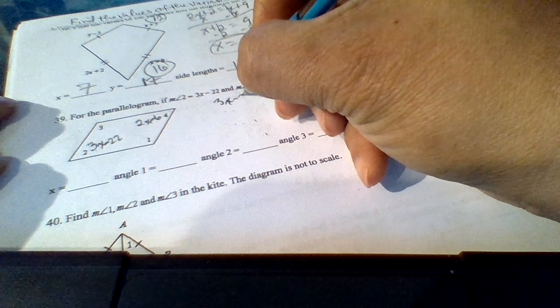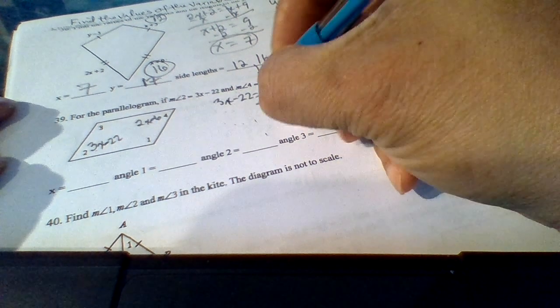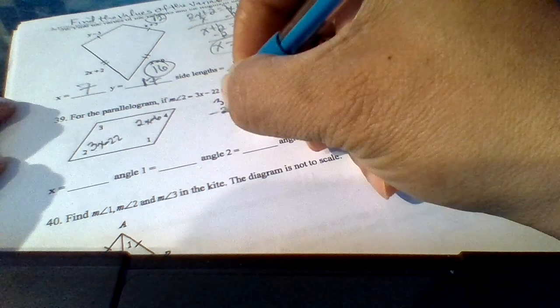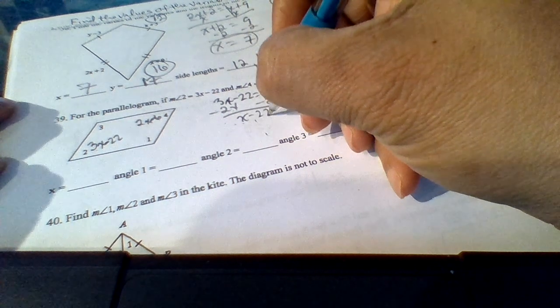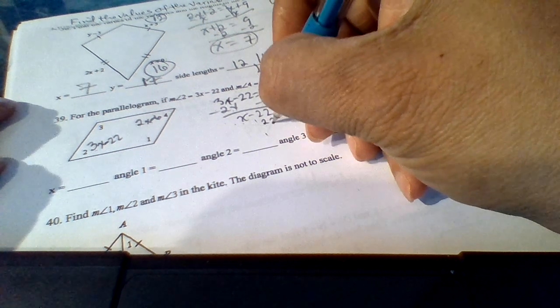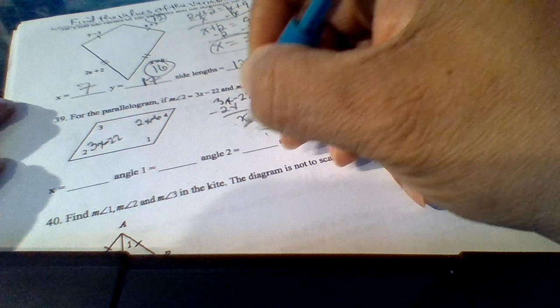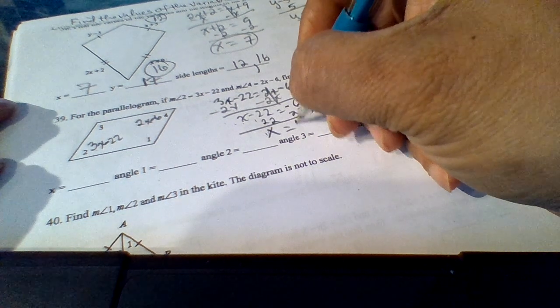So 3x minus 22 is equal to 2x minus 6. Subtract 2x from both sides. So x minus 22 is going to equal minus 6. It says subtract 22, so I'm going to add 22. So x then equals 16.